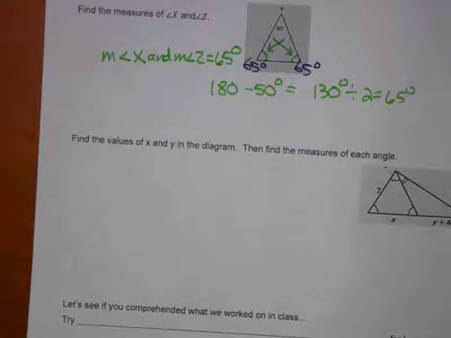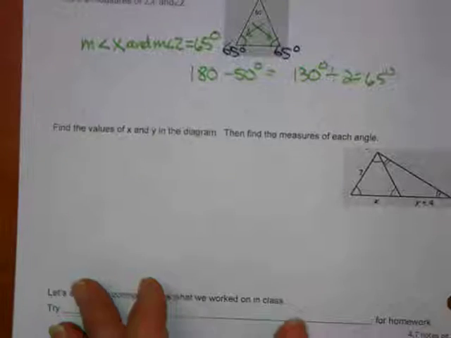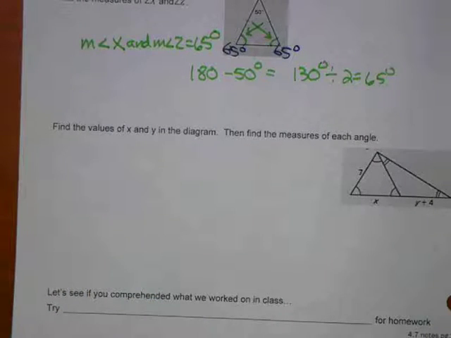Find the values of x and y in the diagram, then find the measures of each angle. Wait a minute, what's wrong with these notes? There's no proofs.